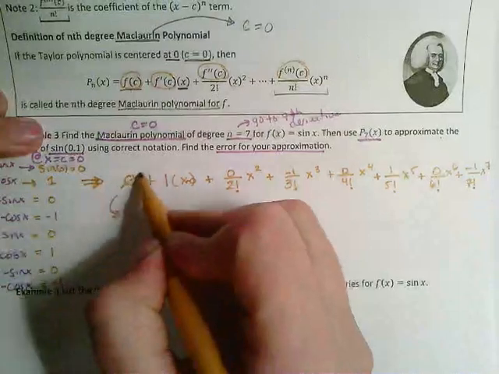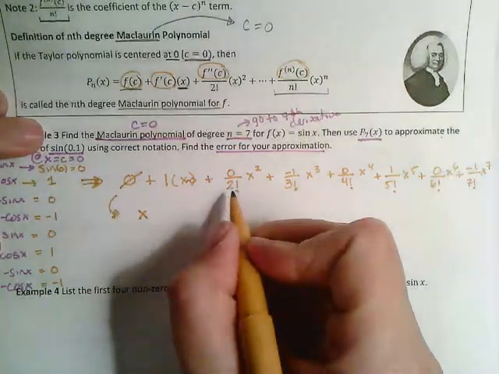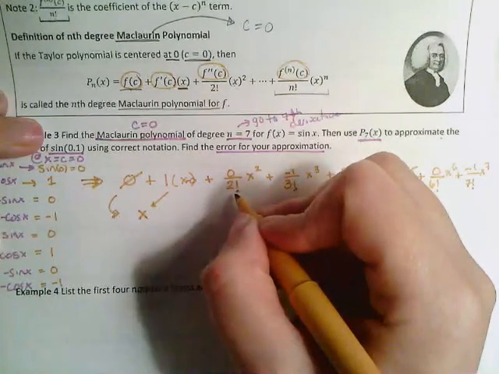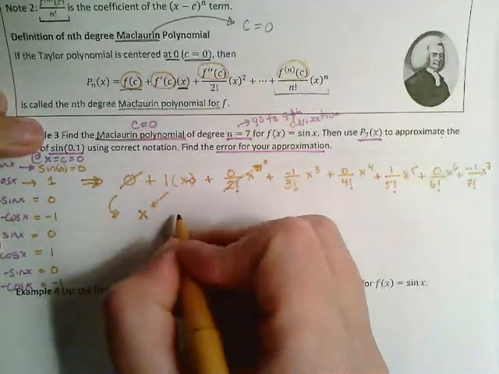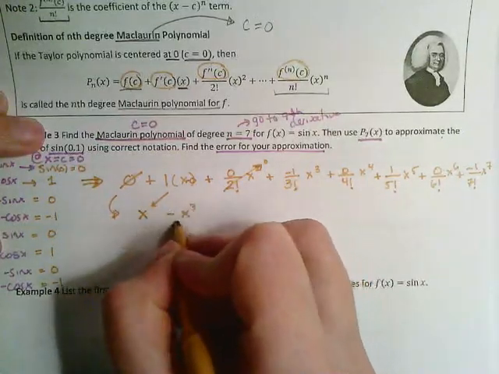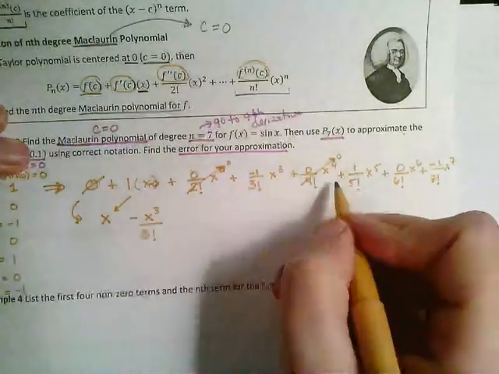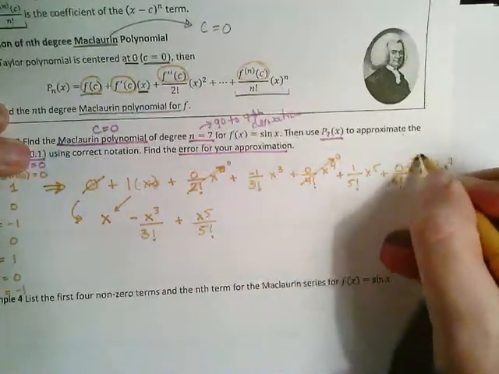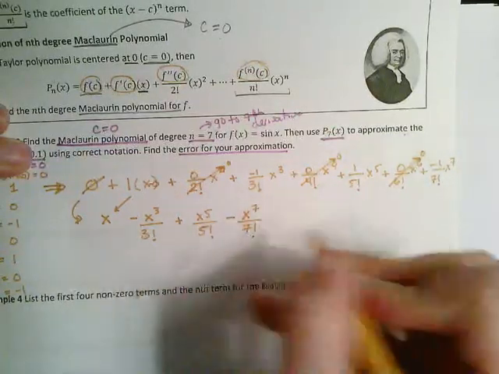So of course that's gone. This ends up being just x. This is gone. 0 divided by anything times anything is 0. Next up is going to be negative 1 x cubed, so it's negative x cubed over 3 factorial. This one's gone, it's a 0. Plus x to the 5th over 5 factorial. That's gone, it's a 0. And then minus x to the 7th over 7 factorial.